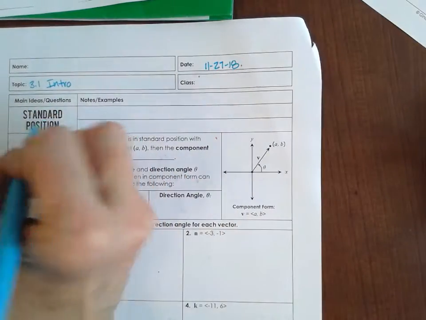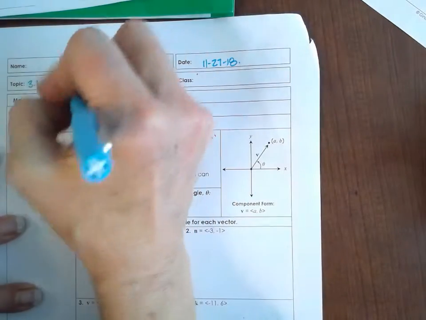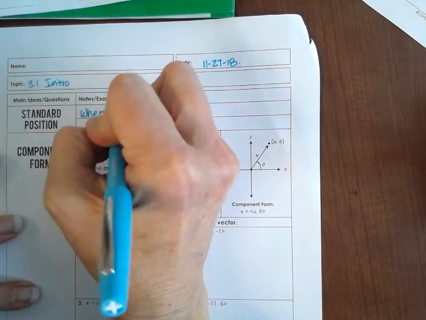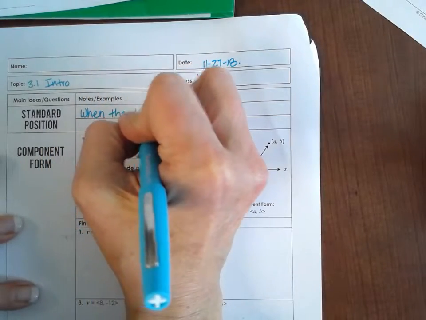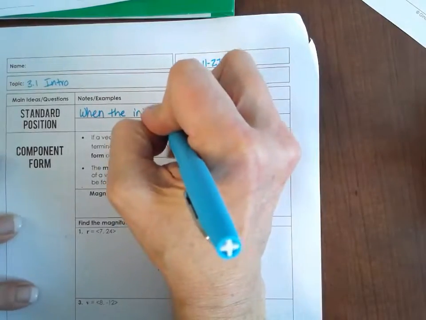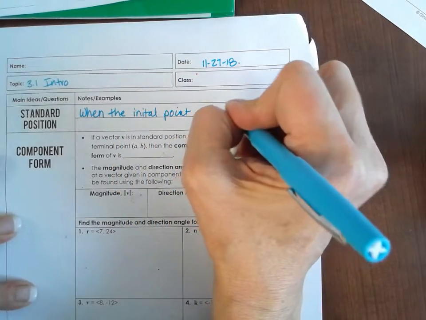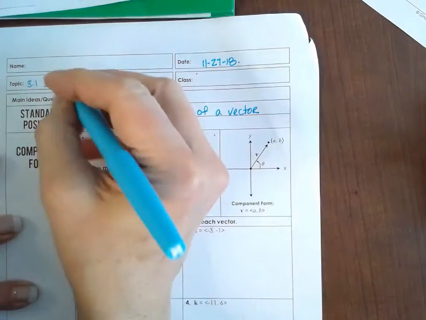A vector is called standard position when the initial point of a vector is at the origin.